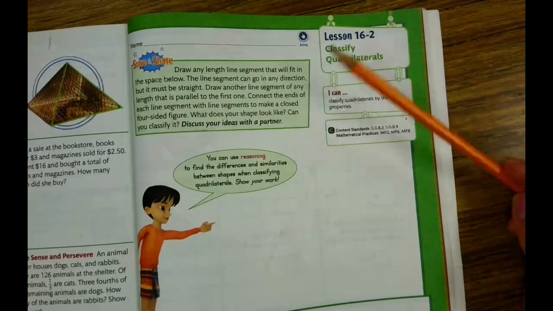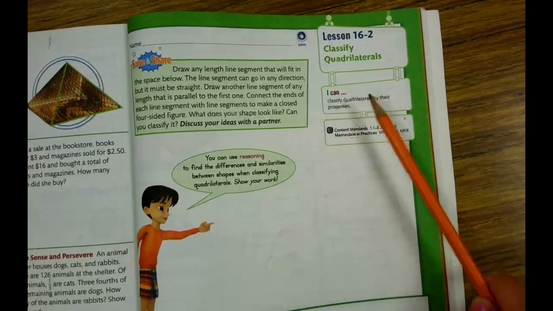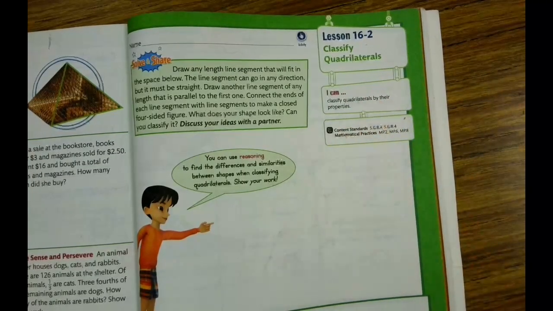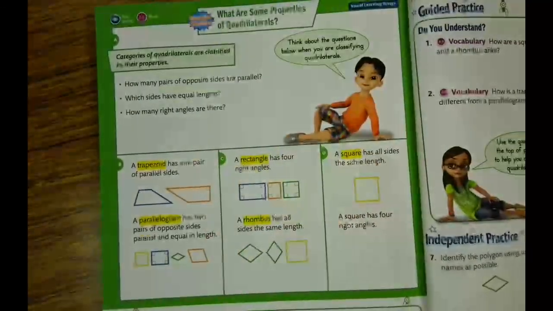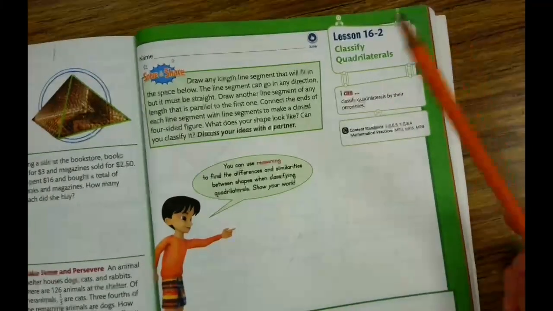Hello! Today is lesson 16.2, classifying quadrilaterals. By the end of this lesson, you should be able to classify quadrilaterals by their properties. Even if you do need to use your notes, you should still be able to classify some of these quadrilaterals by several names. So solve and share is kind of fun.